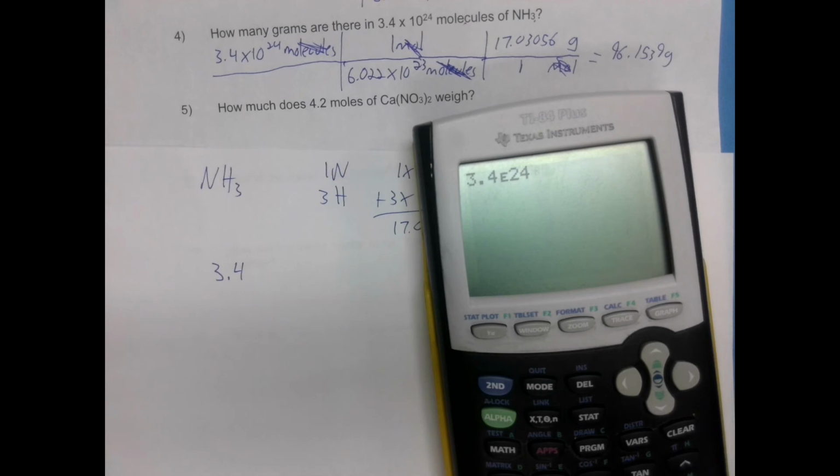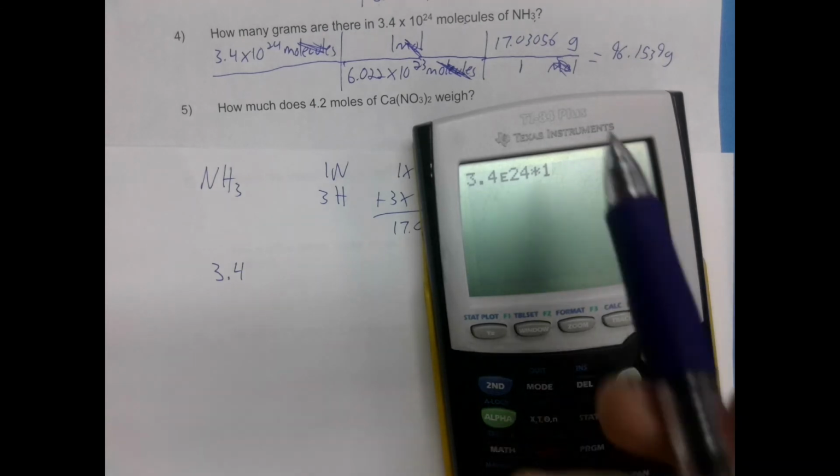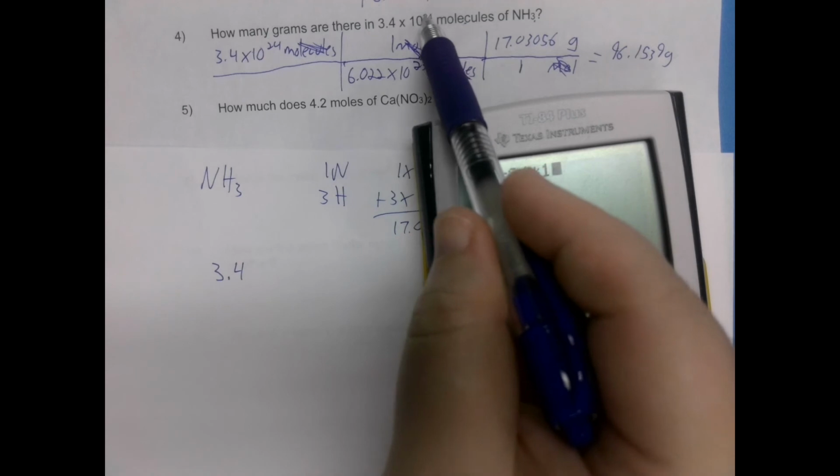And then again, you're multiplying all the numerators first, so you hit multiply. It's 24. Yeah, you see it in the problem? 24.